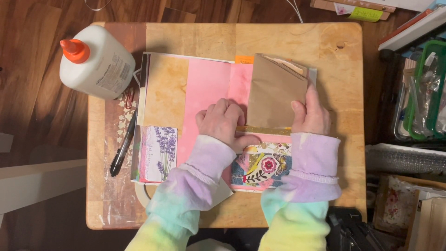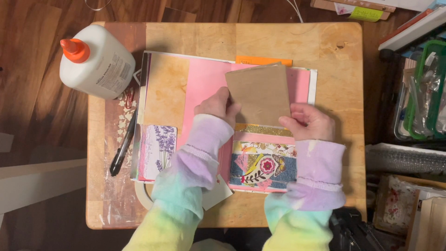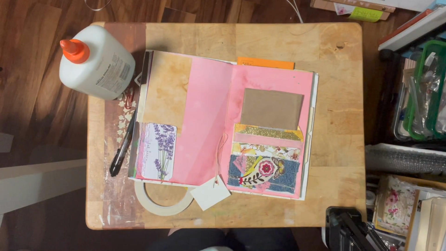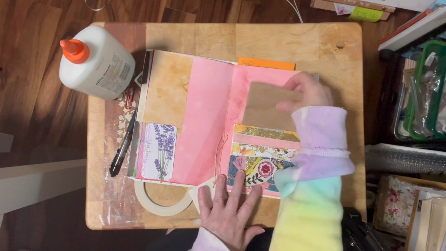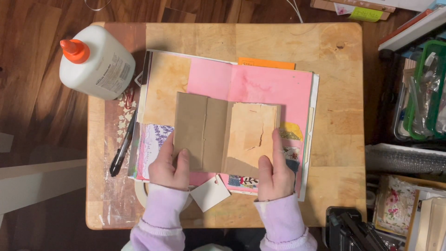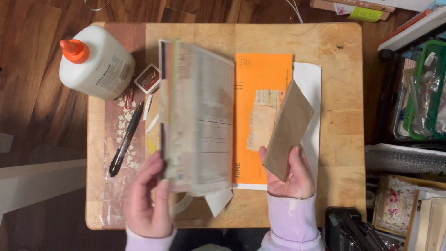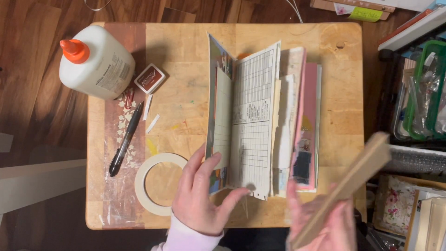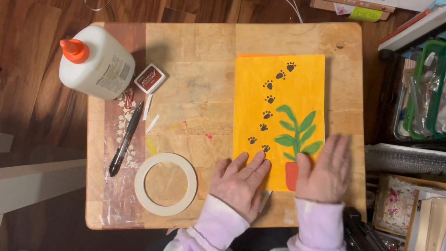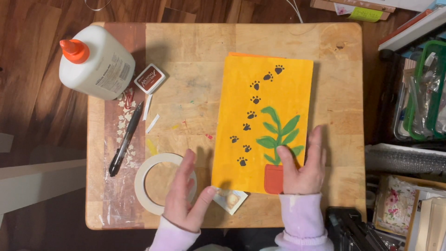If you have a big enough pocket in your journal, you could put it into a pocket. You could sew it in, or you could just stick it in the back, in the front, wherever you want to, and have it there when you need it. Totally up to you.